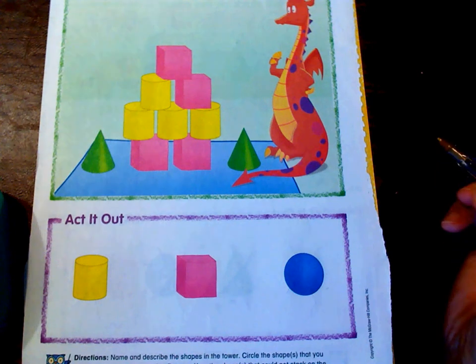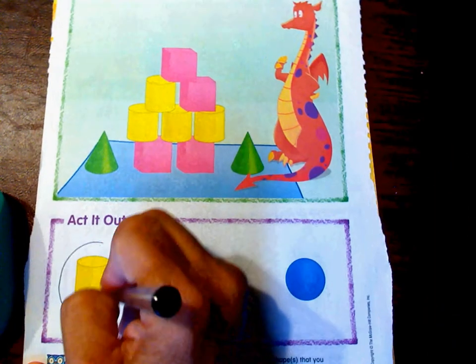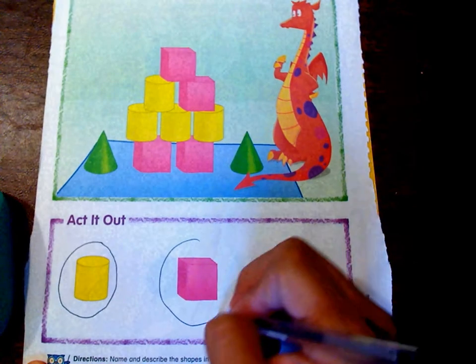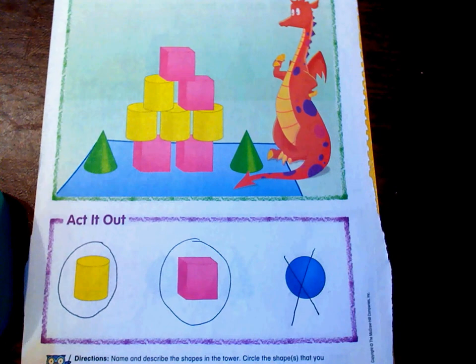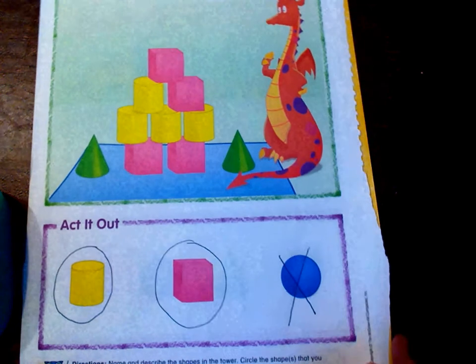All right. You should have circled the cylinder and the cube. Both could stack. And again, that sphere is a non-stackable shape. Excellent work, boys and girls.